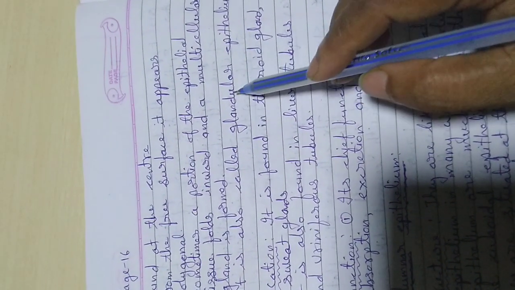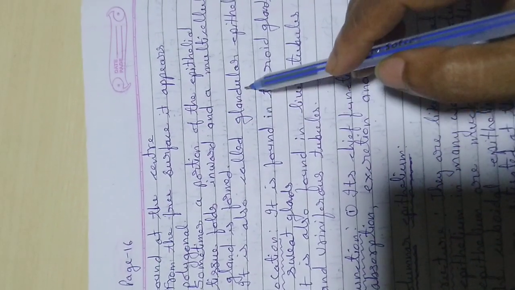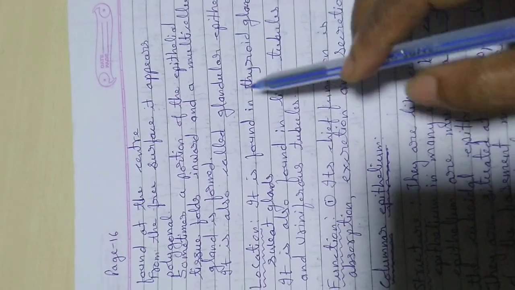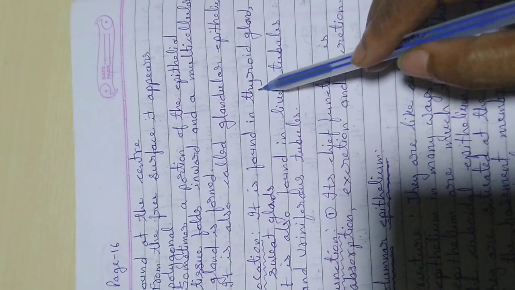So wherever hormones or any liquid is secreted, the glandular epithelium is present over there. Location: it is found in the thyroid gland.